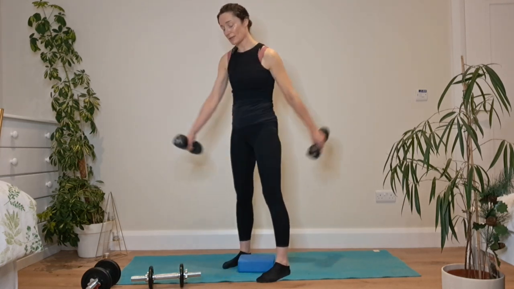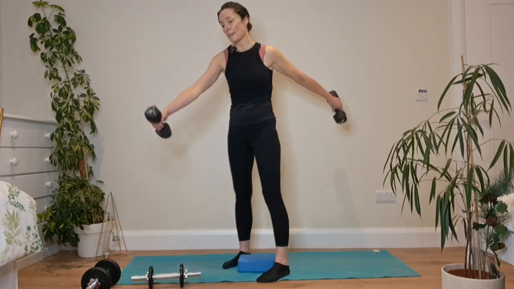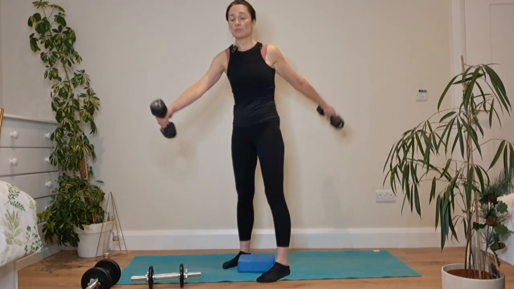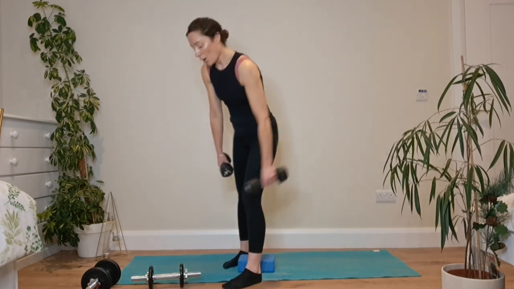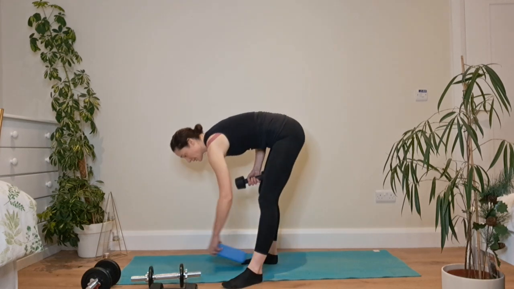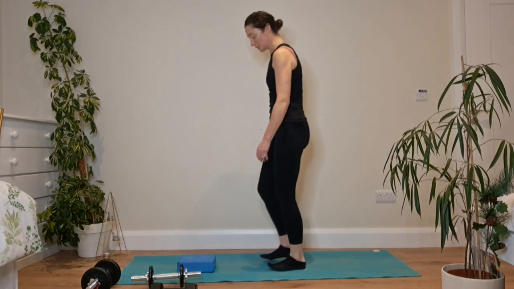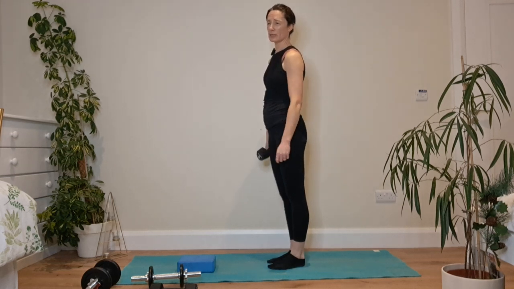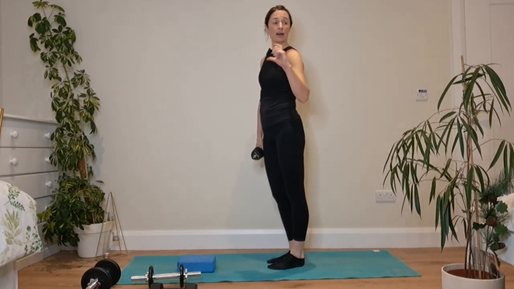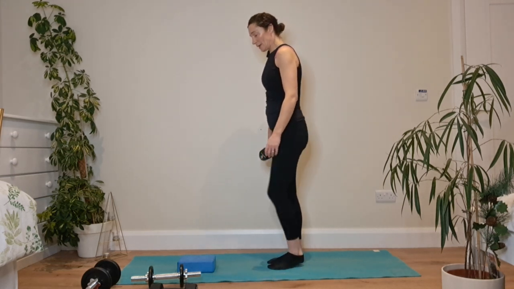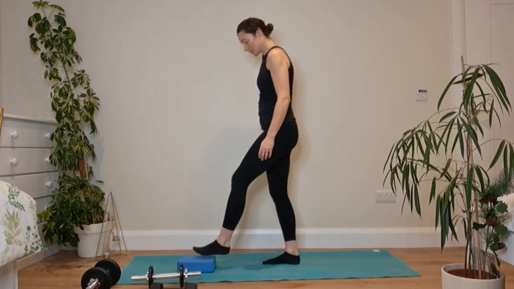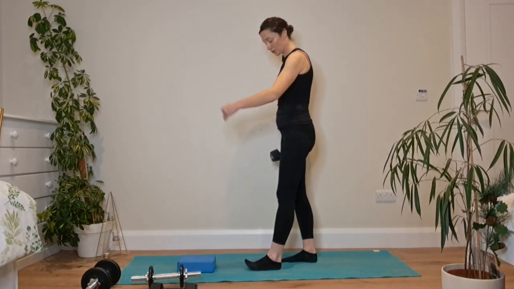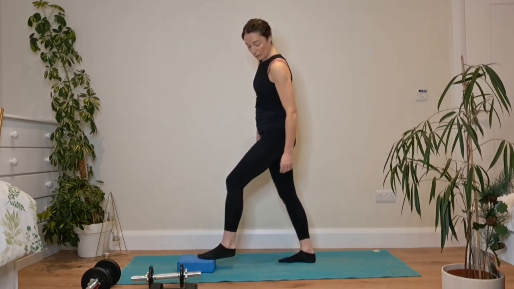So if you are doing a strength-based exercise, just bring some of these tips into it and see how you go. All right, another little exercise that I find really good in that lunge position, if you have a block, and if you don't, you could use a thick book on a pillow or a cushion. So it's just to elevate the front leg.